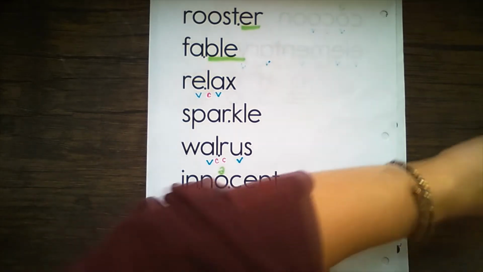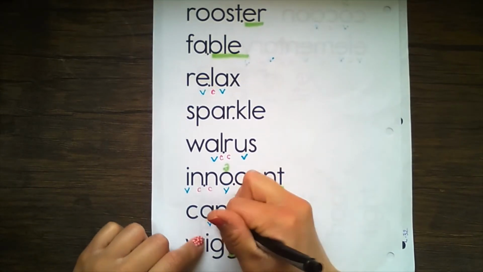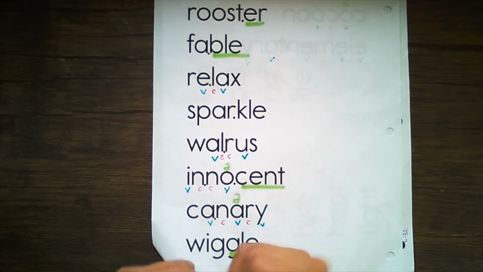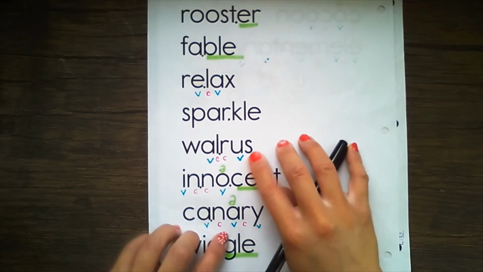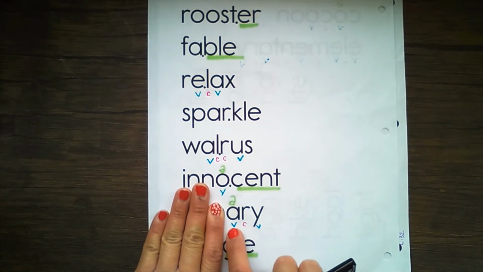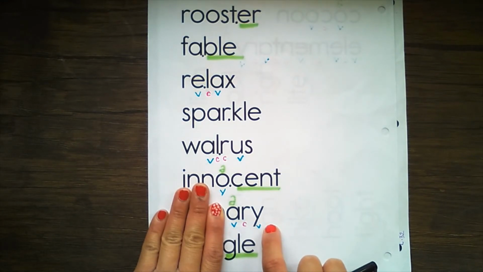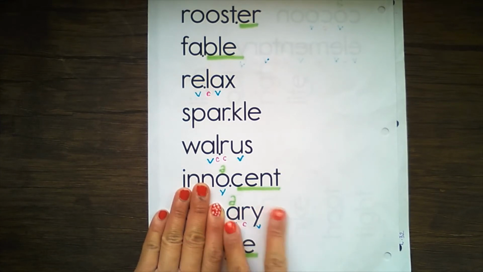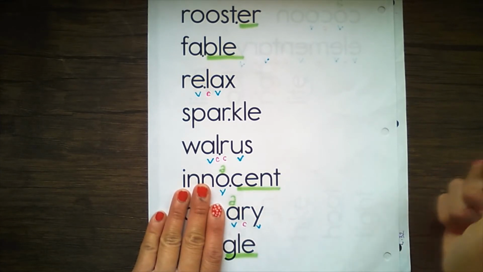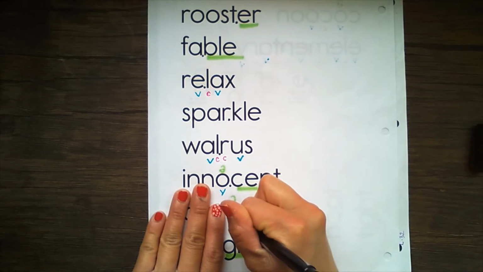Now, typically with that VCV pattern, we would break it up right before the consonant. Now, let's take a look at our second VCV pattern. How many consonants in between our two vowels? One consonant in between our two vowels. Split where? Typically before the consonant.